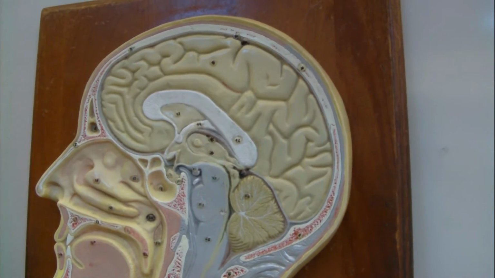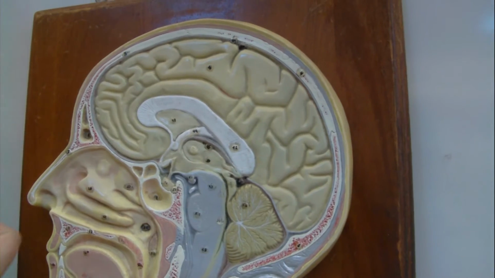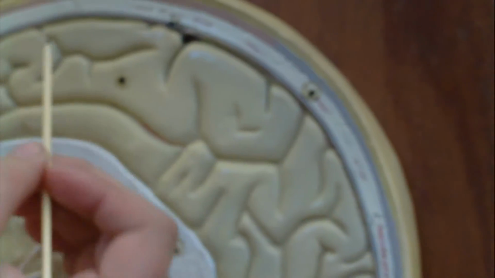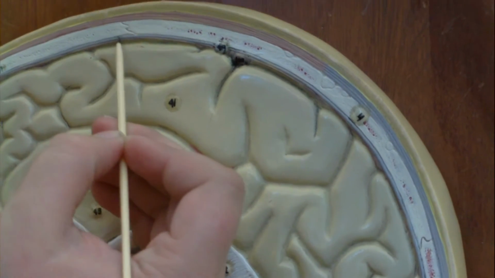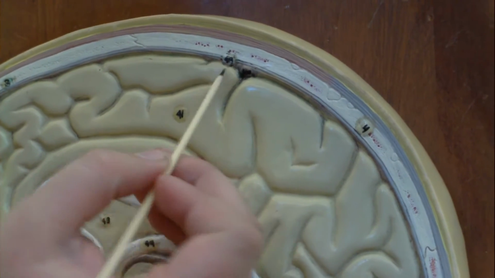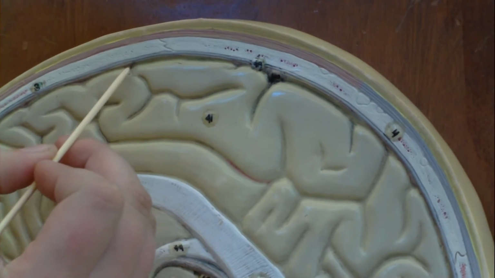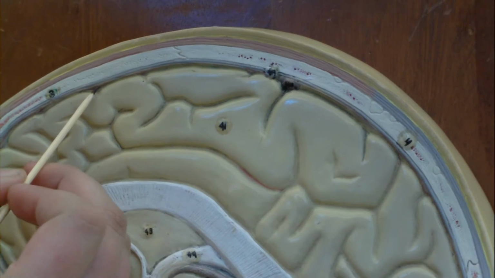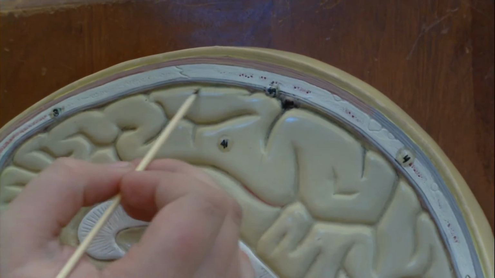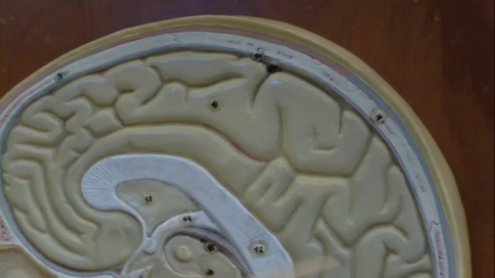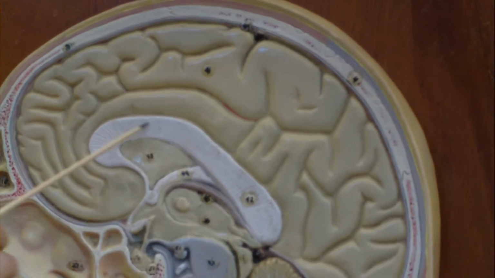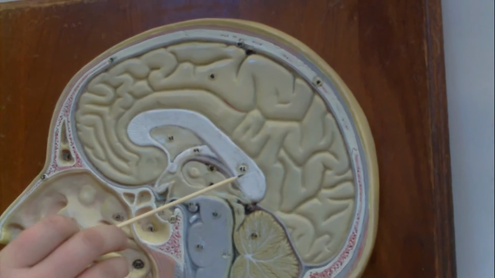We're looking at the human head, a sagittal section of it, and right here in white we have the bones of the skull, and underneath it we have a very thin purple-gray line, and that's the dura mater. Underneath that there's a pink line, which makes up the arachnoid mater. It's not visible on the model, but underneath that on the brain itself would be the pia mater. Right here we have the cerebrum. And in white, this big section right here is the corpus callosum.